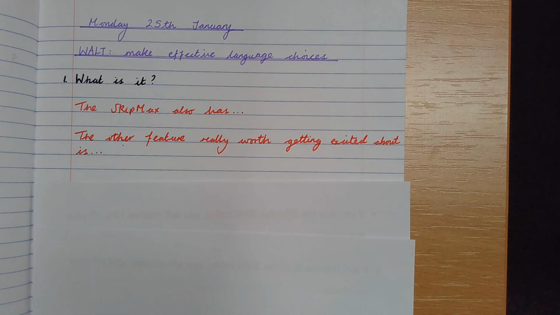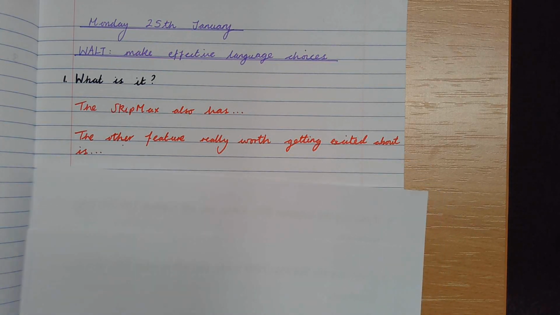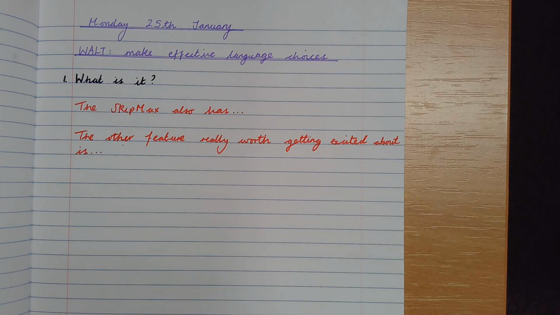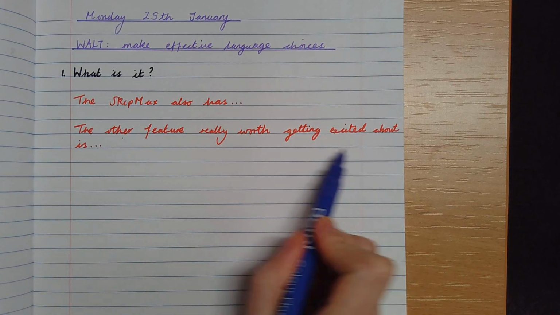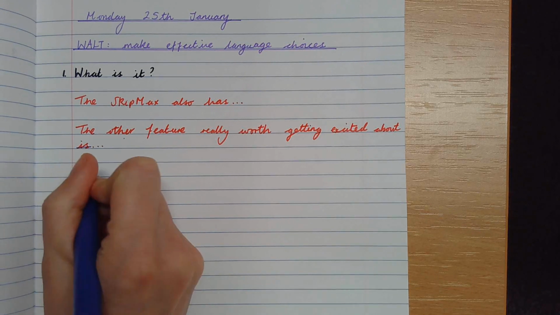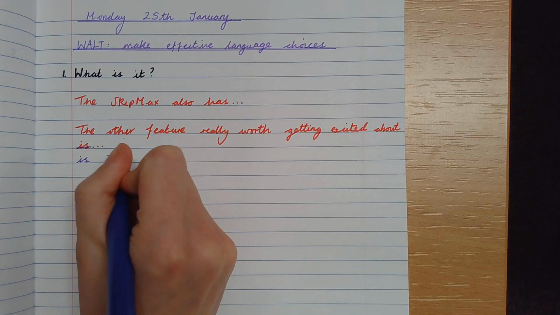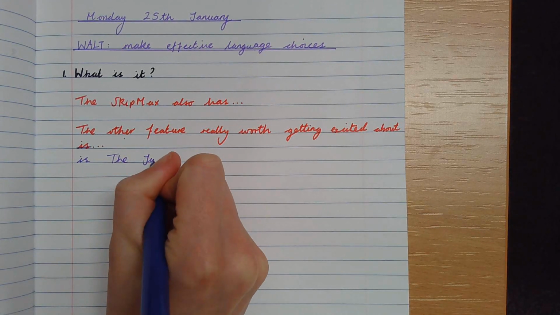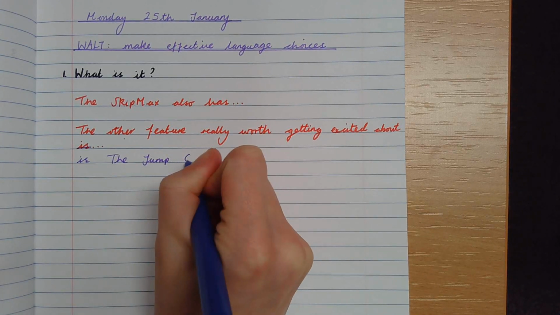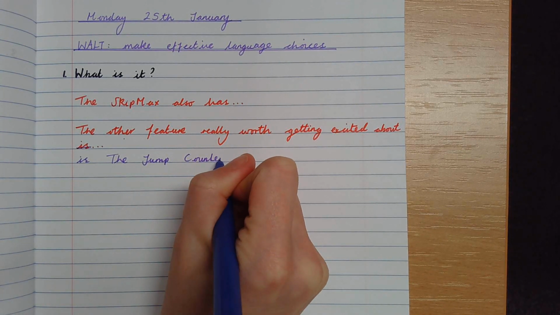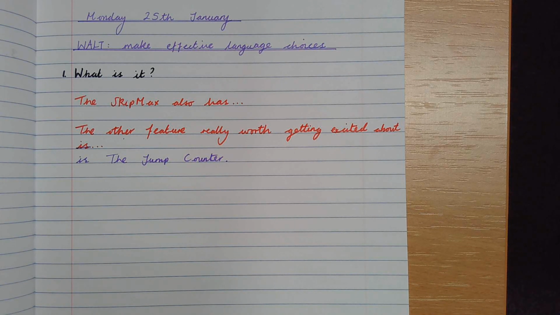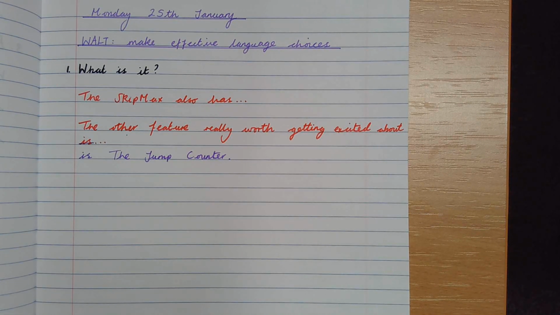The other feature really worth getting excited about is, and if I remember back to my plan, I think I went for the jump counter. And I stand by that. I think that is a great feature of a skipping rope. So the other feature really worth getting excited about is the jump counter. I've really clearly explained what the feature is. So therefore I'm moving on to step 2.